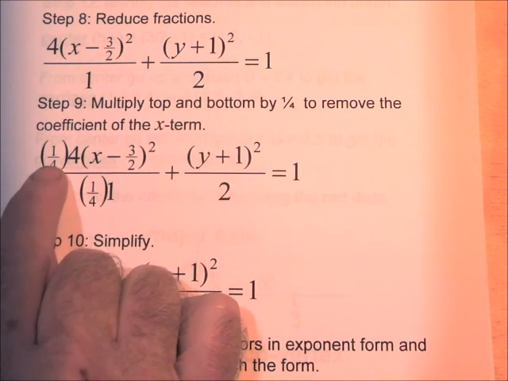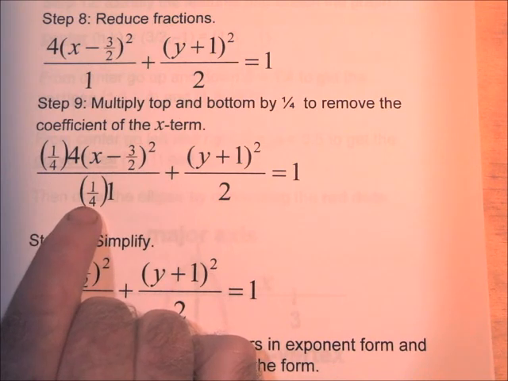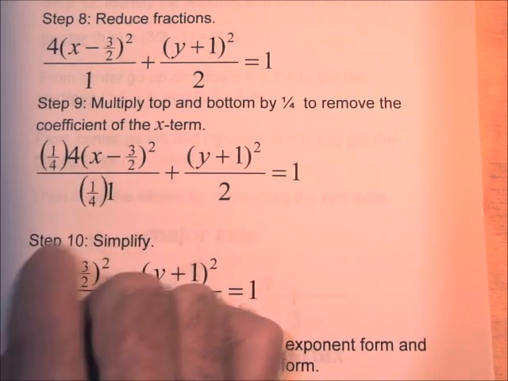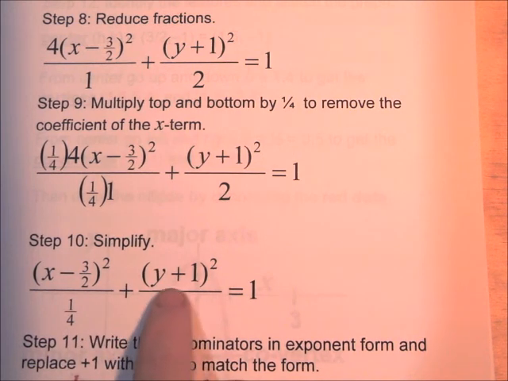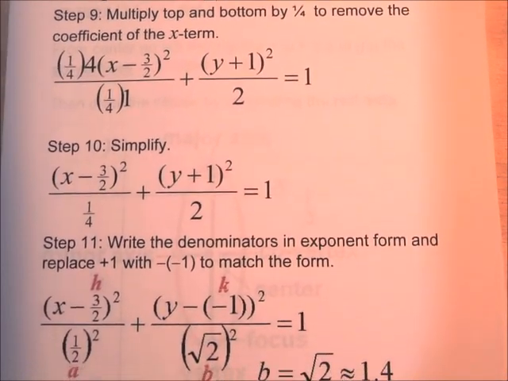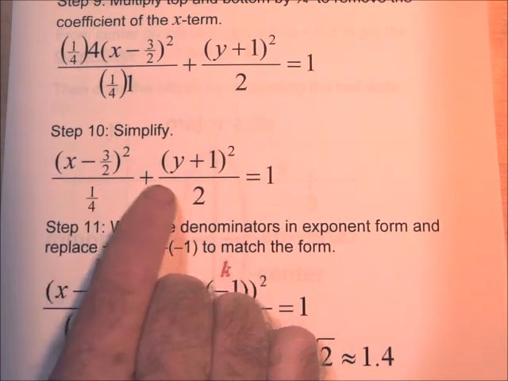If we multiply top and bottom of the fraction by the same number, the fraction will be an equivalent fraction. So to multiply top and bottom by 1/4, 1/4 of 4 is 1, so that'll cancel, and on the bottom we'll have a 1/4. So the new expression is x minus 3/2, quantity squared, over 1/4, plus y plus 1, quantity squared, over 2, is equal to 1. Sometimes the book will actually stop on this step because it's close enough to the form that we can identify the features of the graph.